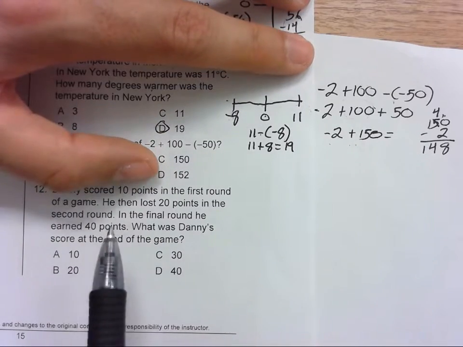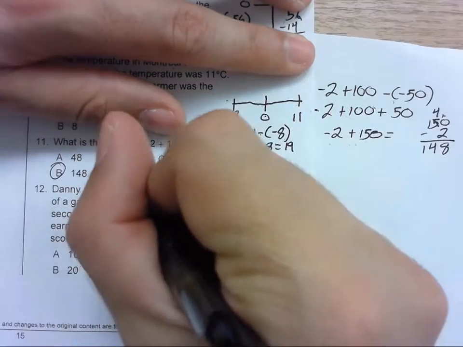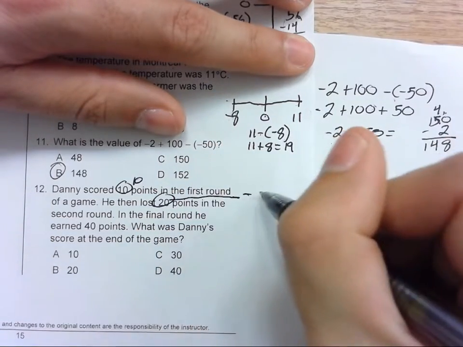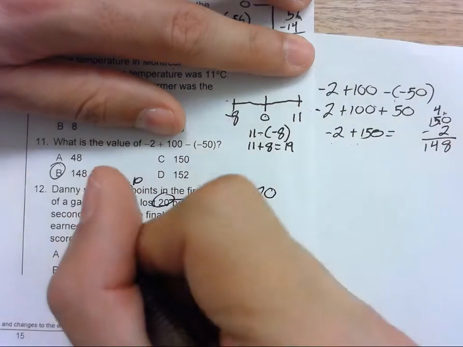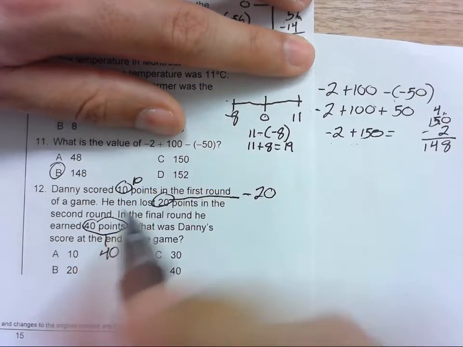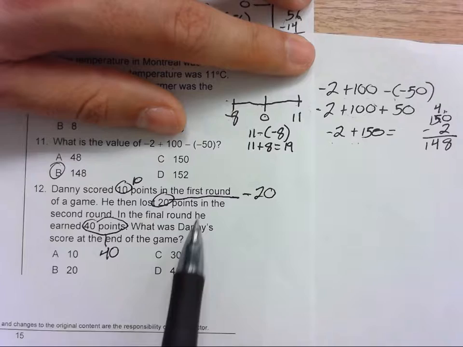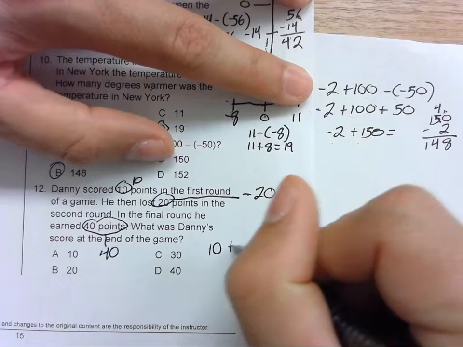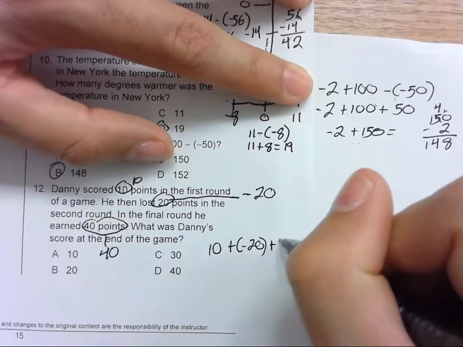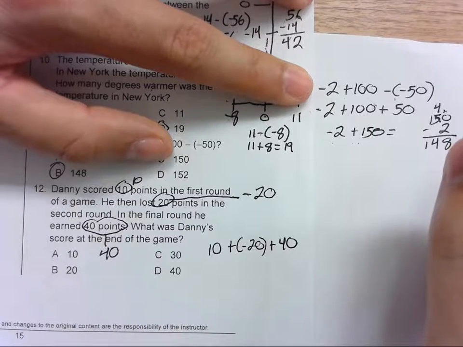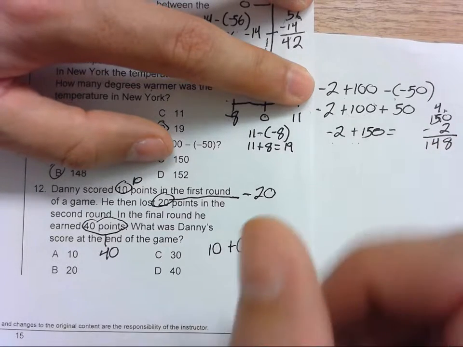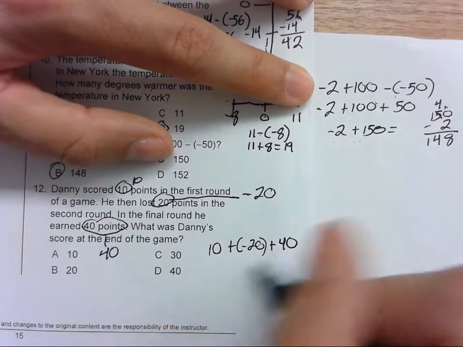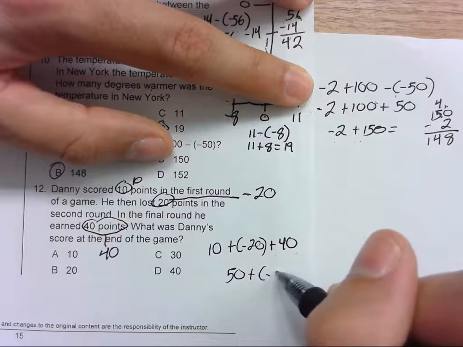So we can make this all addition. If he scores 10 points, that's a positive 10. If he loses 20, that's a negative 20. And then he earned 40, so that would be 40. So let's just add these numbers up. Once we assign them positives or negatives, we can simply combine them. So we have 10 plus negative 20 plus 40. Combine the positives and combine the negatives. We have 10 positives plus 40 positives. 10 plus 40 is 50, and then we're adding the negative 20.